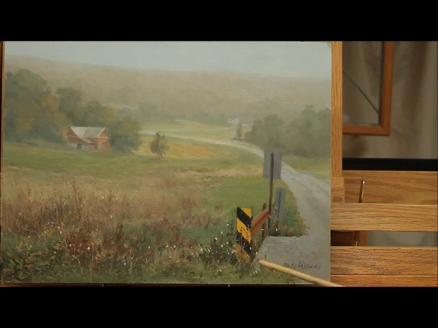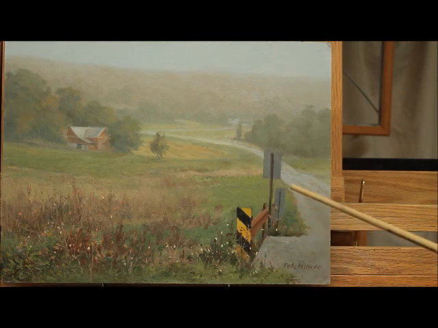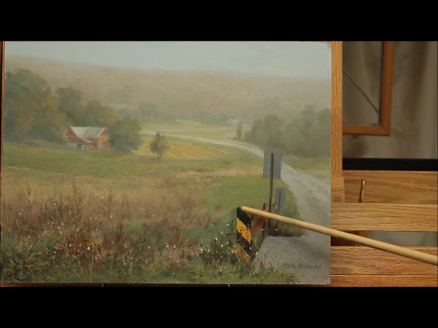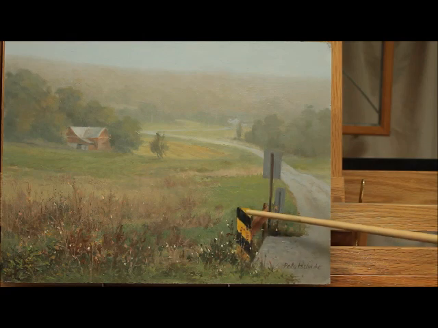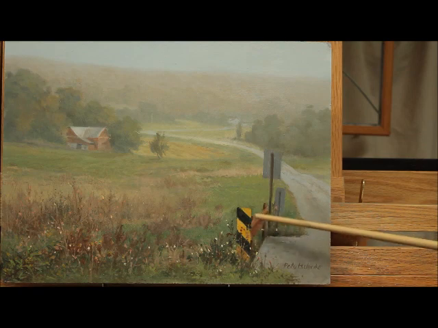Some really good points will always help you when you're trying to establish a focal point. There are some things that are always important. You will find the hardest edge, and then also the highest contrast.